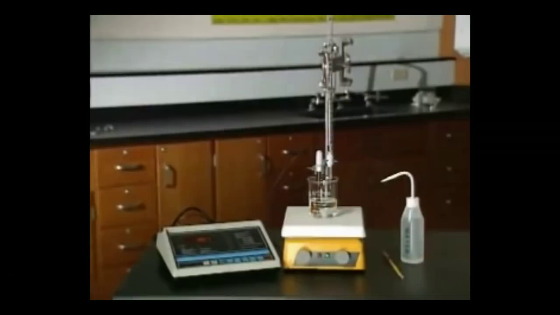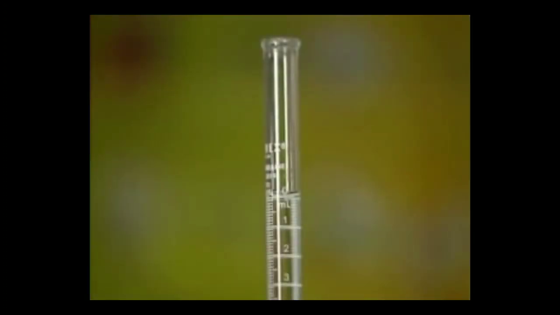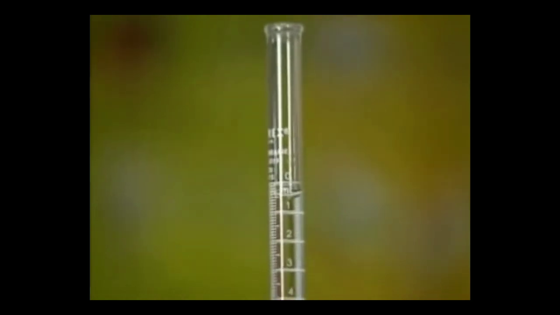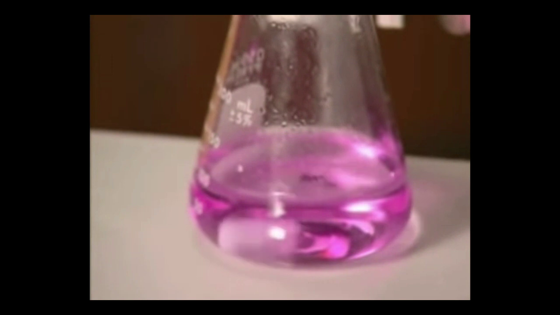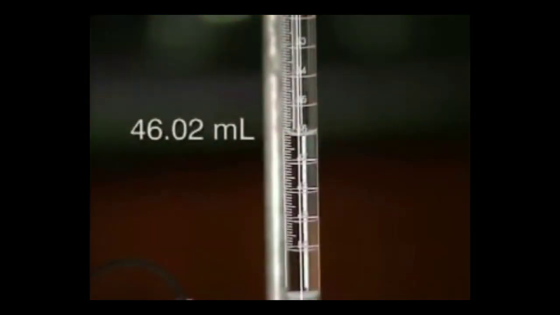A titration is a controlled acid-base neutralization reaction. 20 milliliters of hydrochloric acid of an unknown molarity is added to a flask. 2 drops of indicator dye are added to the acidic solution. This indicator dye is clear in acidic solution and pink in basic solution. The burette is filled with a sodium hydroxide solution of known strength and an initial reading is taken. The base is added to the acidic solution until the solution stays a slightly pink color. At this endpoint, a final reading is taken. The moles of base added equal the moles of acid present.